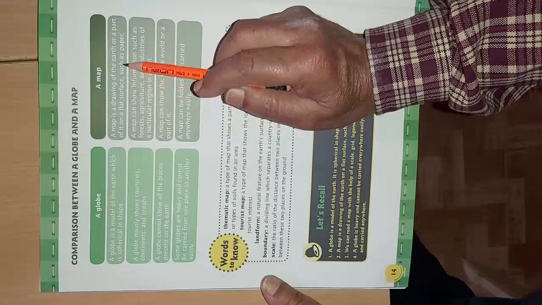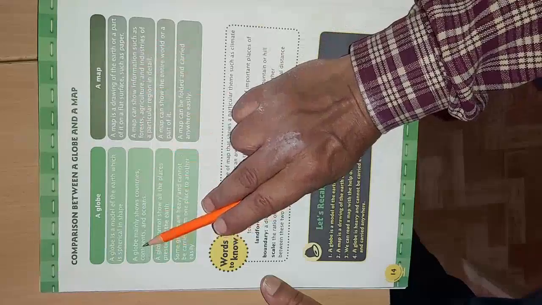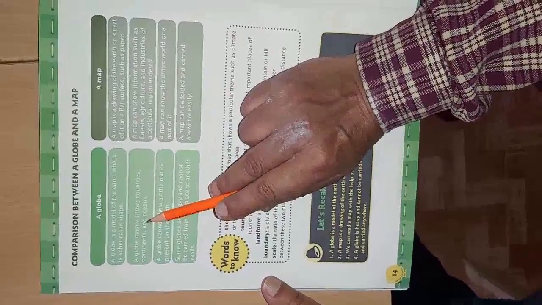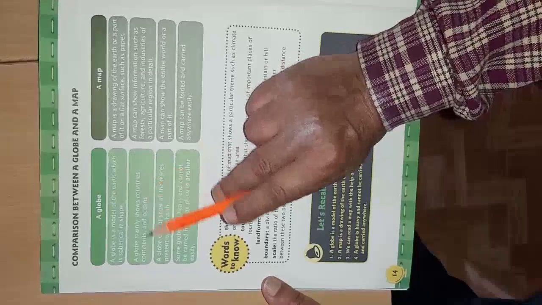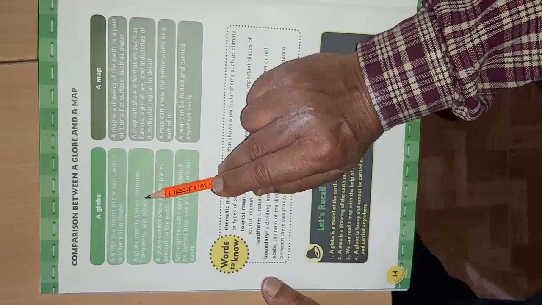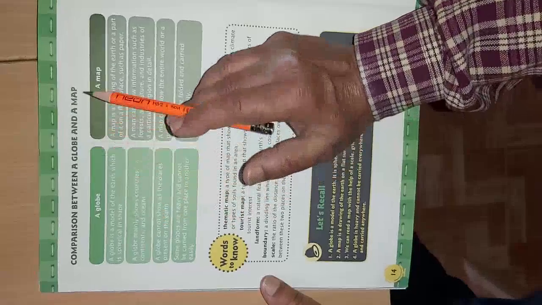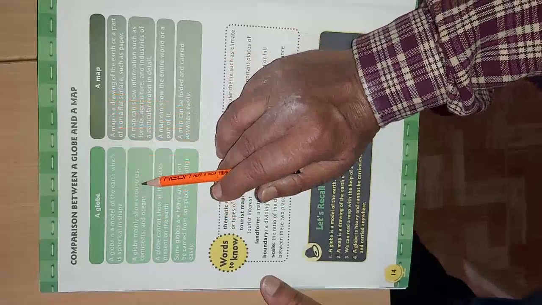You can draw the map on paper. A globe mainly shows countries, continents and oceans. Okay, that you know, I have told you earlier also. Globe shows mainly three things: countries, continents, oceans and seas.